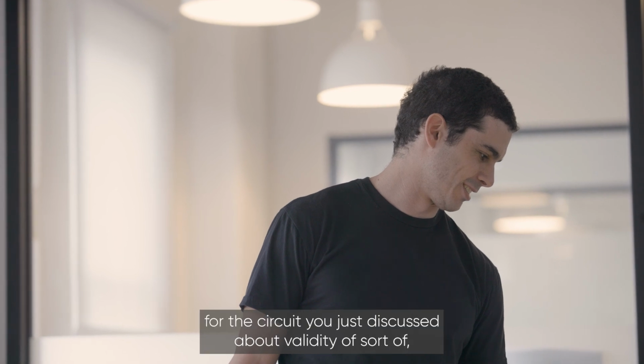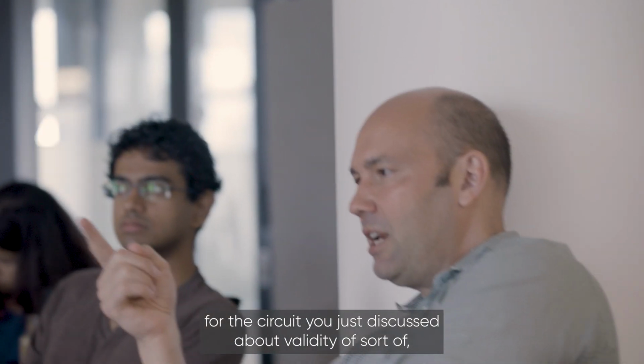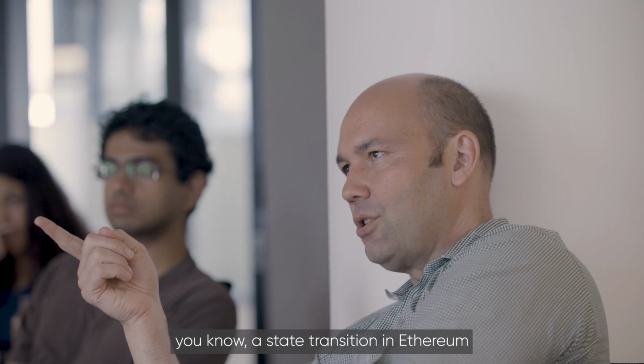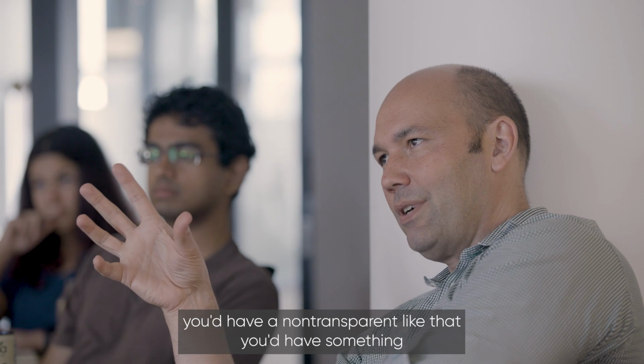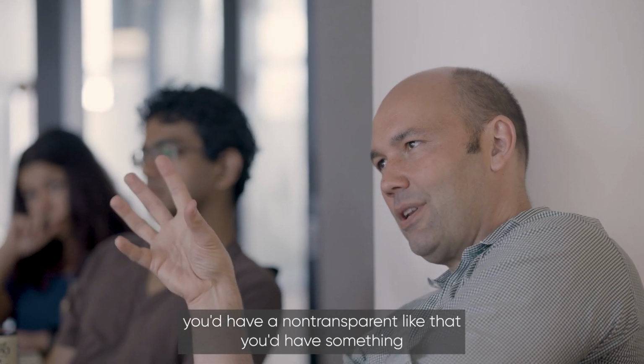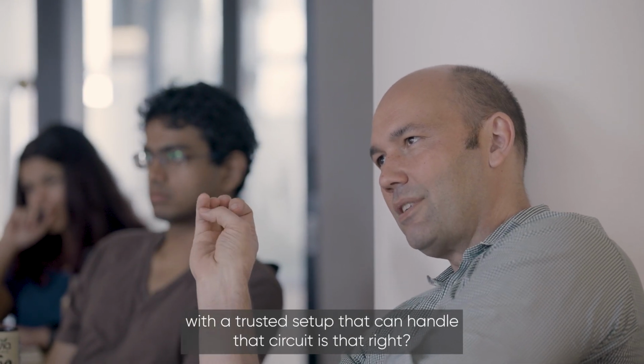So does that mean, for the circuit we just discussed about validity of a state transition in Ethereum, it almost feels like you're saying it's inconceivable that you'd have something with a trusted setup that could handle that circuit. Is that right? Oh yeah, I mean, people are running rollups now. The reason circuits can get big there is because they want to handle a batch of a huge number of transactions, so the circuit's not just doing one state transition plus Merkle authentication paths for any piece of data access, but rather hundreds of thousands of them or something like that.